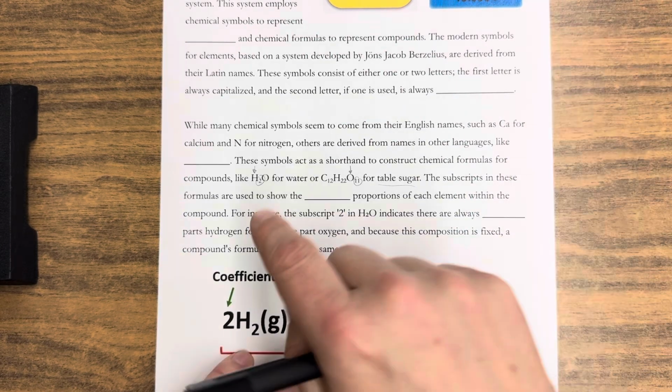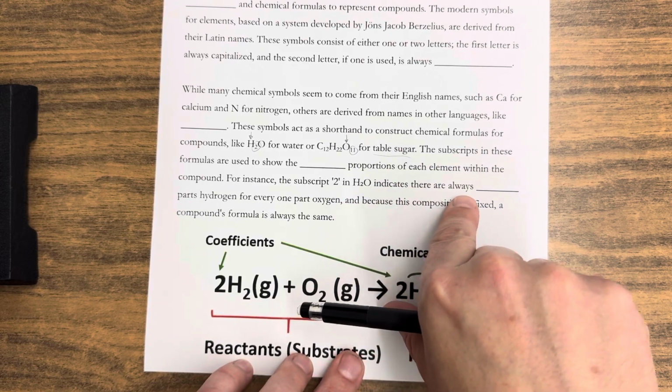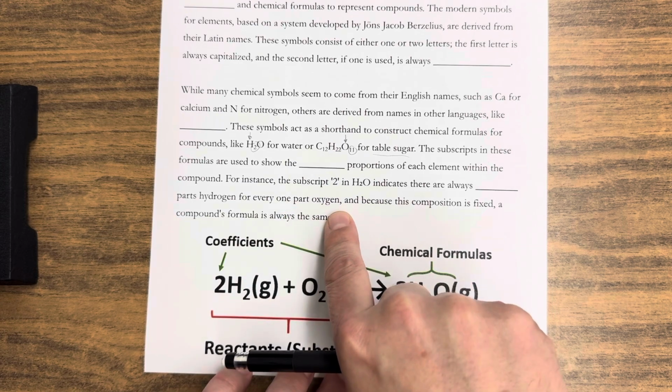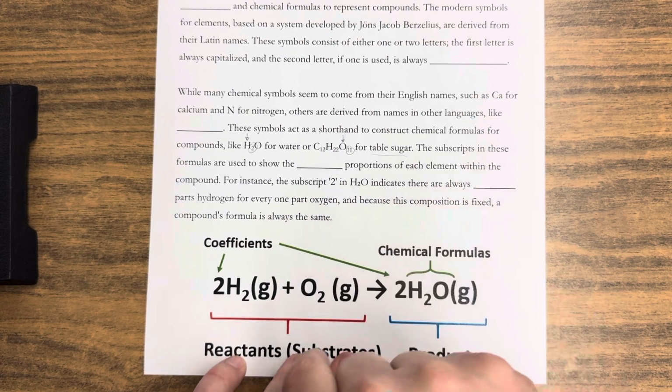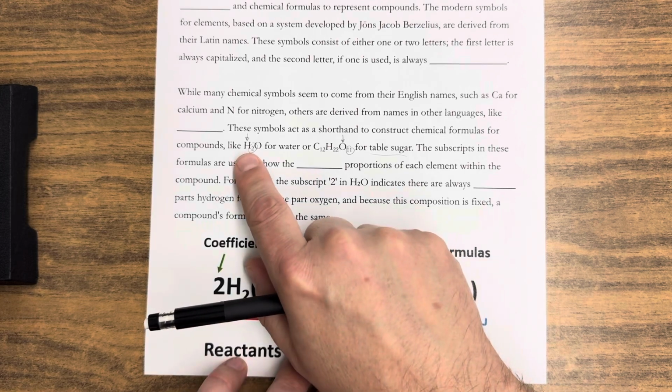For instance, the subscript 2 in H2O indicates that there are always 2 parts hydrogen to every 1 part oxygen. And because this composition is fixed, a compound's formula is always the same. Water is always H2O.